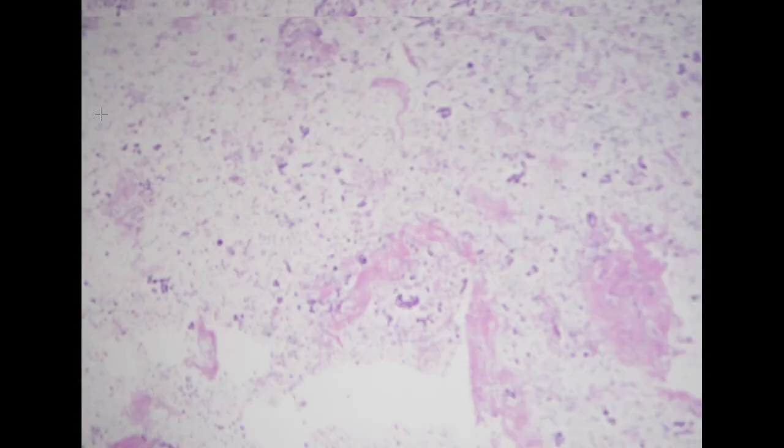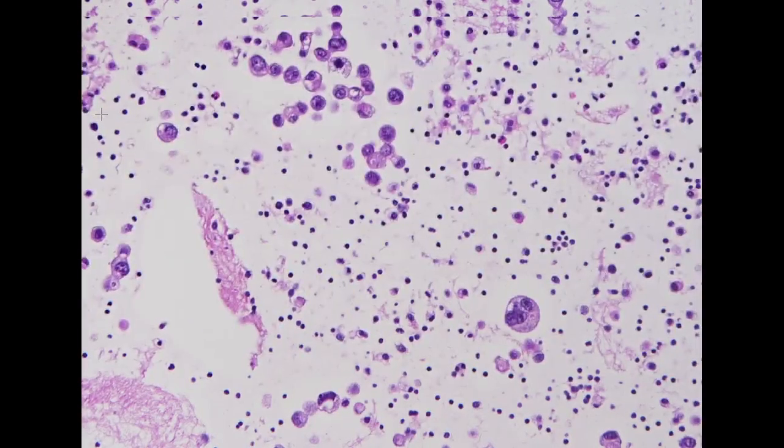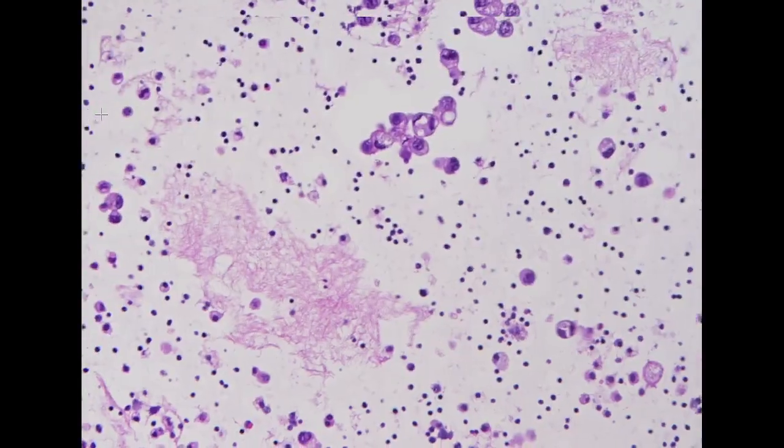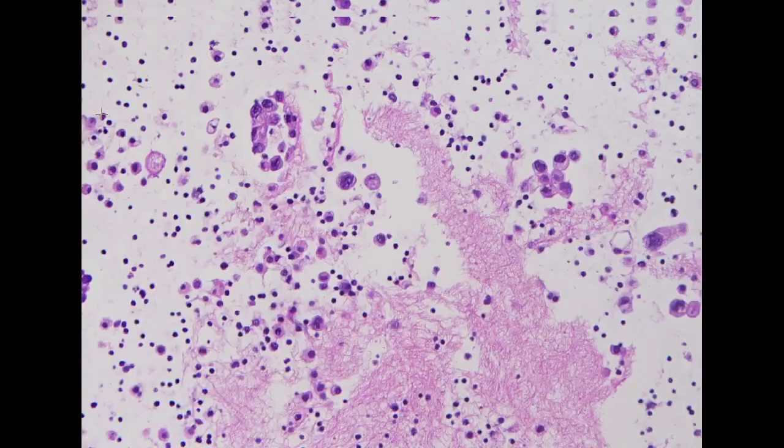For the cell block, we do see plenty of tumor cells, so these can be used for testing for the resistant mutation.